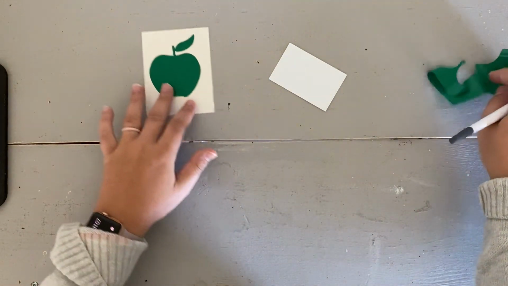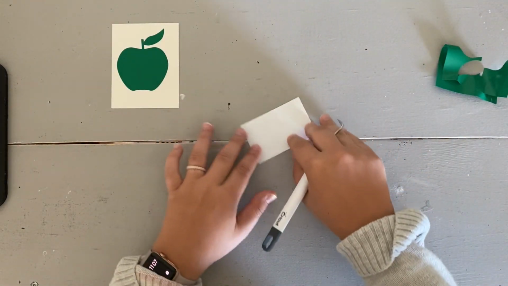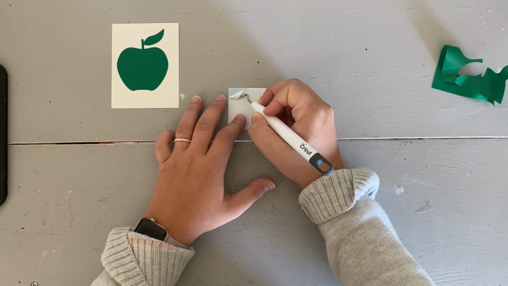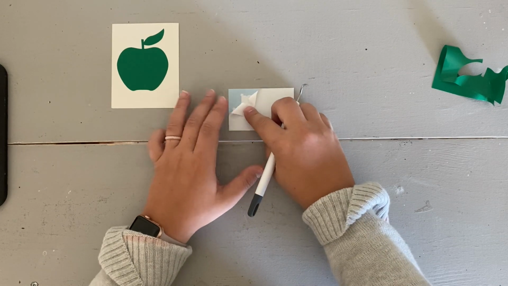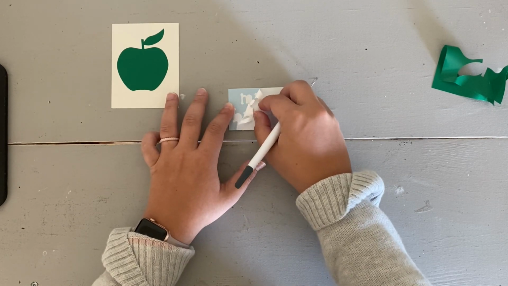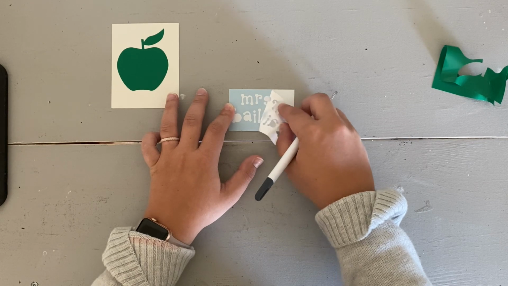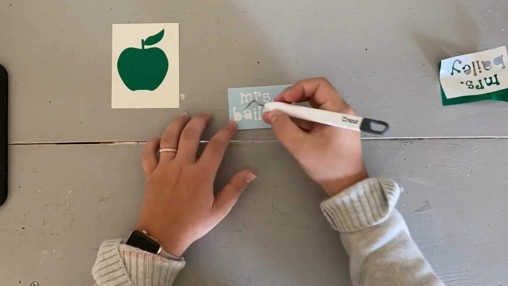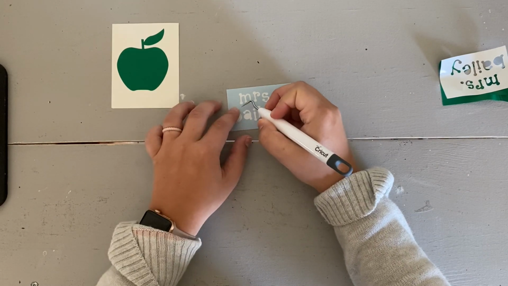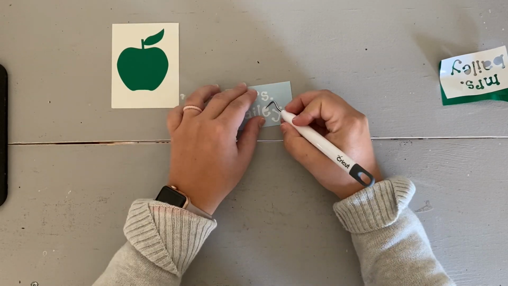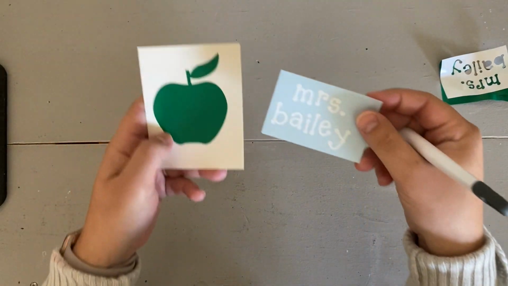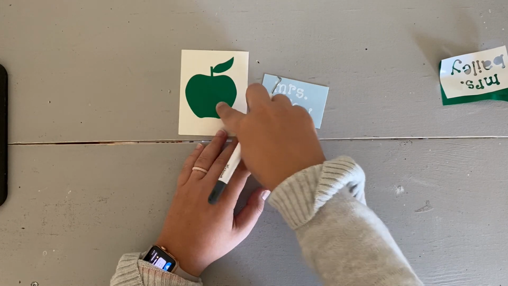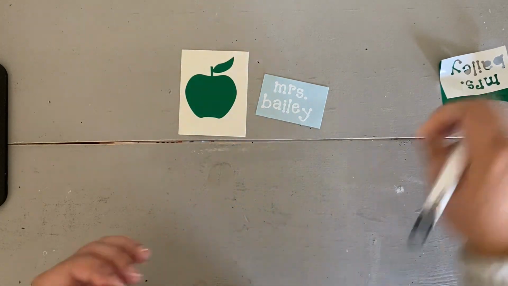So that one's all done, and now we're going to weed around our letters. This one's obviously going to be a little trickier just because of its nature, with it being more letters, so just go nice and slow. So right now I'm removing the vinyl from around, and now I'm going to go in with my weeder tool and just get the insides of the letters. Just like that. So there are our 2 pieces, and now we are going to apply this piece on top of our vinyl before we put it onto our mason jar.